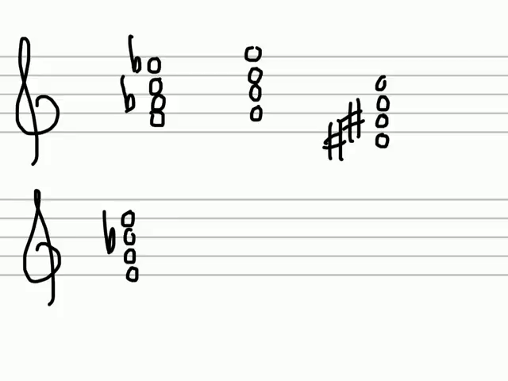So finally, here are some examples. Let's look at what the commercial chord symbols would be. The root here is F. The root here is G. The root here is D sharp. I wrote those in uppercase letters.